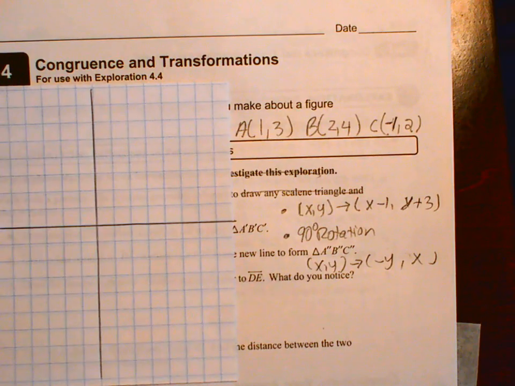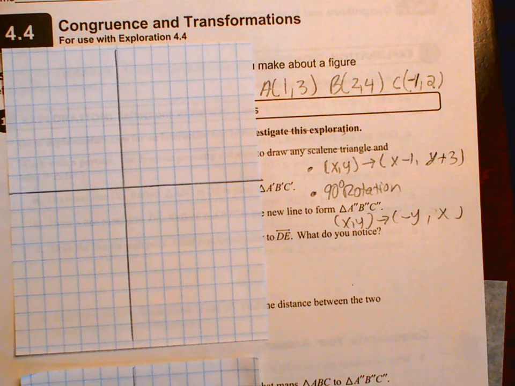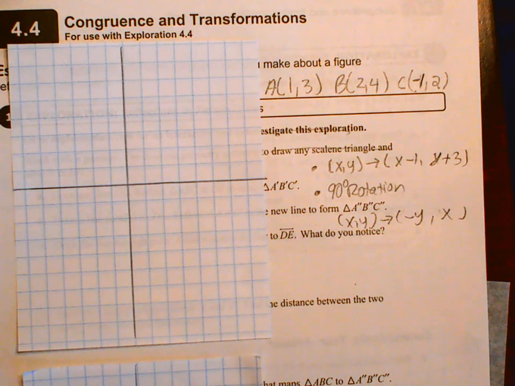I'm going to zoom in on this so you can see just that portion. If you need to pause the video to write this down, do so, and then proceed with the video to see the exploration. What you have here is 3 points, A, B, and C. And they want us to do 2 transformations: a translation followed by a rotation. So that's the first thing we're going to do.